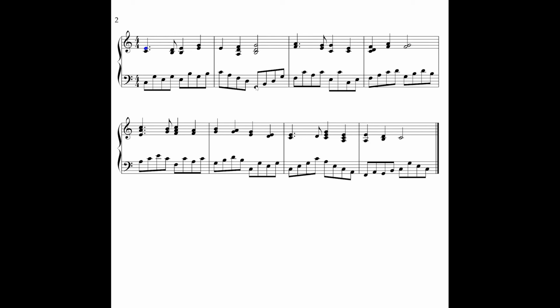I don't think there's anything that we need to talk about in the bass. It's just the same chords. I've just split them up in that Alberti style or a more arpeggiated style to provide some contrast.